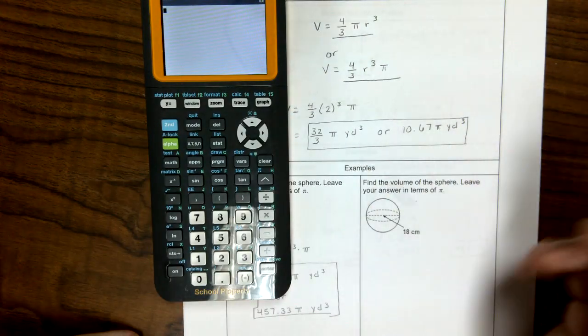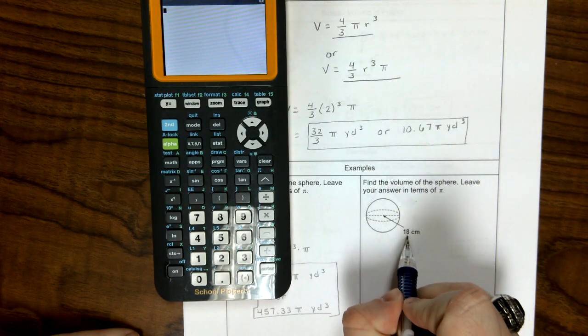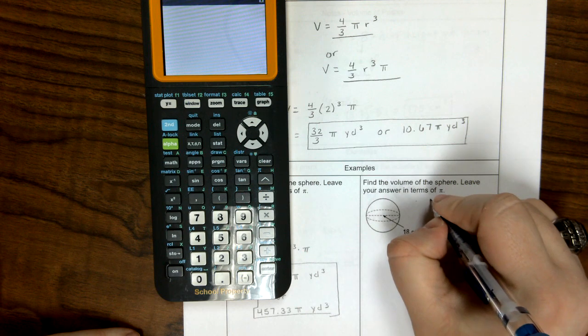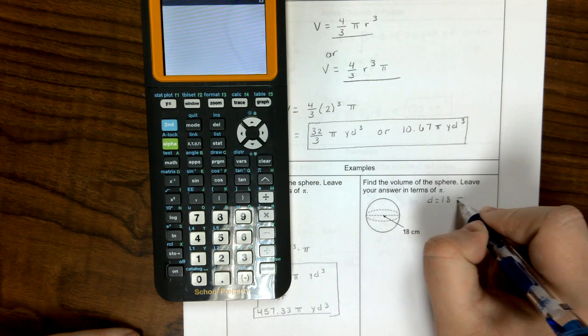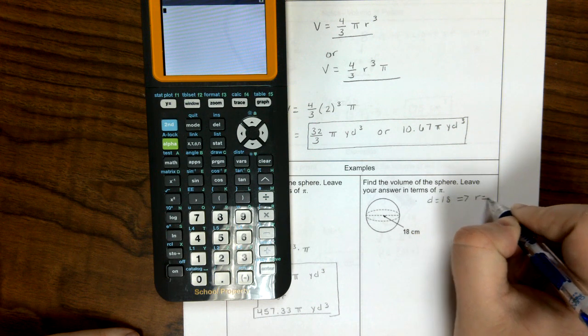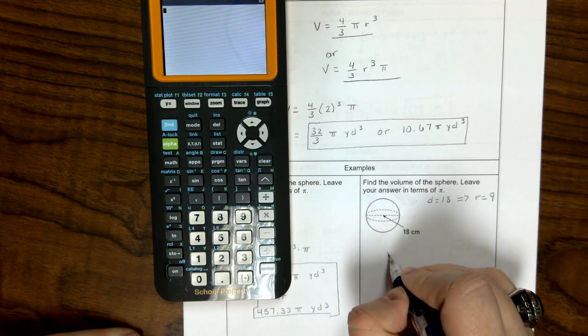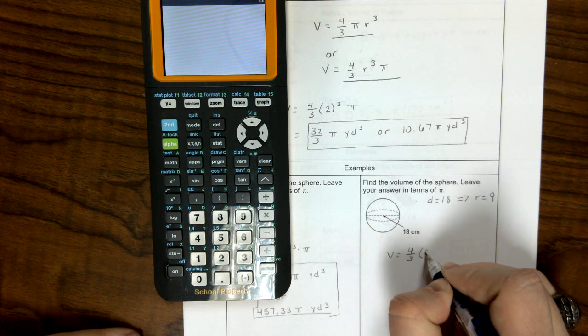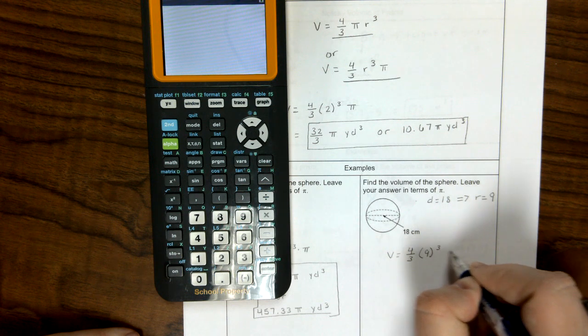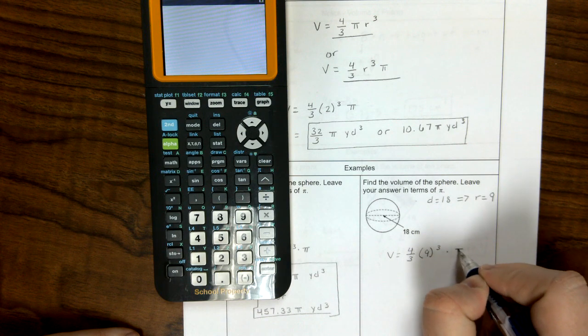Okay. Notice on this last one, they gave you the diameter. Diameter was 18. We need half of that, so the radius is 9. The volume is 4/3 times the radius cubed times pi.